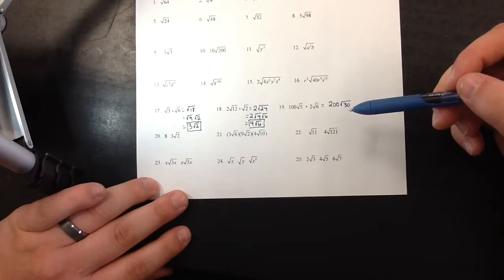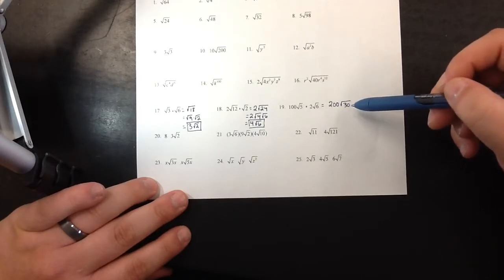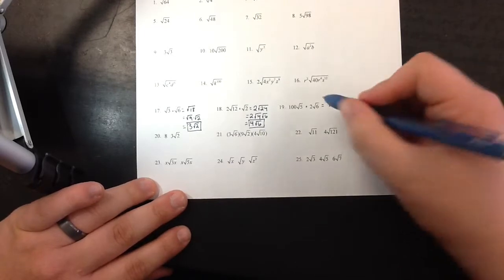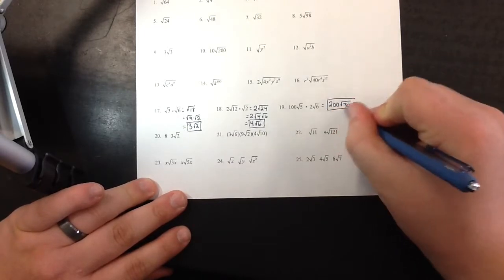25 does not go into 30. Neither does 16, 9, or 4. And those are all of my perfect squares less than 30. So since none of those go into 30, it's completely simplified.